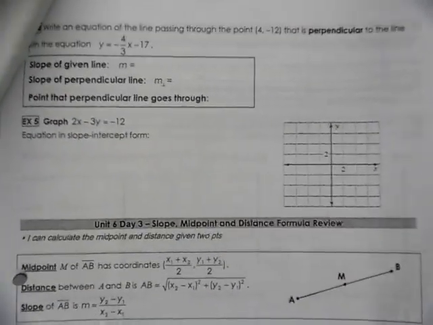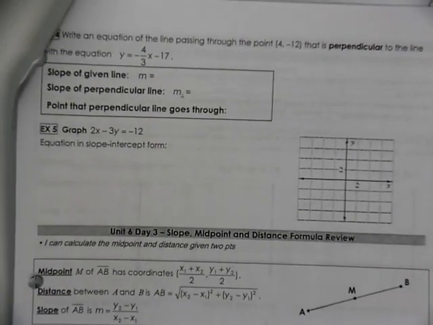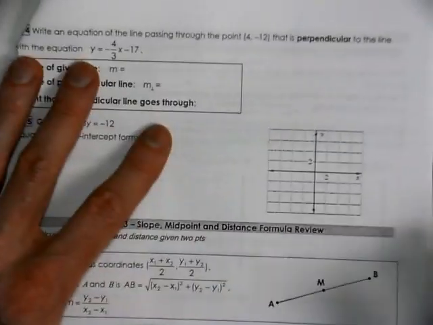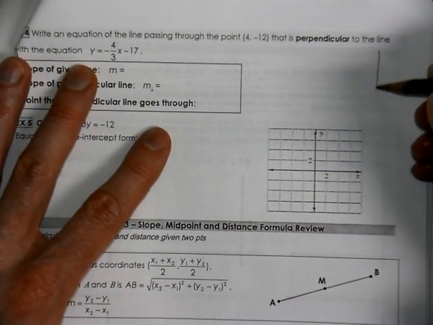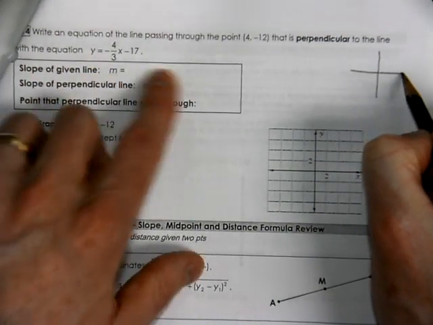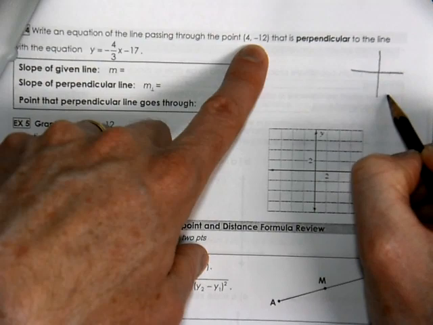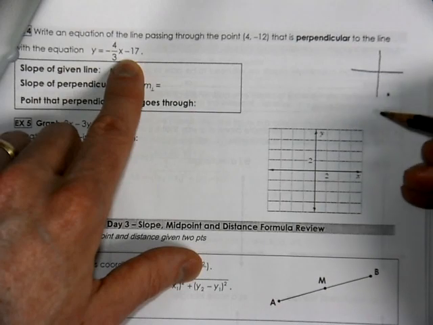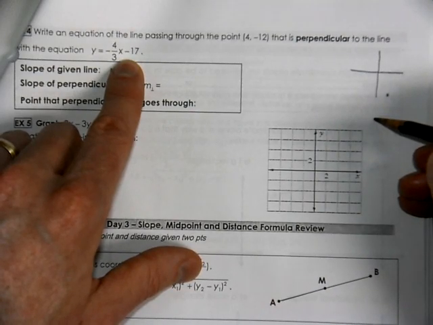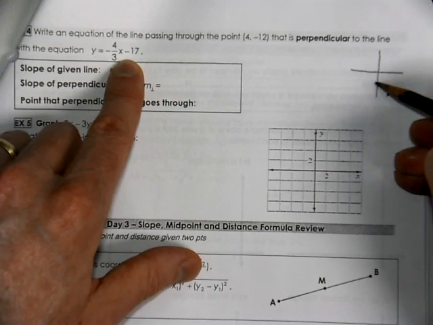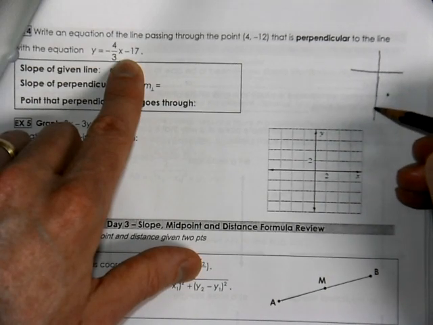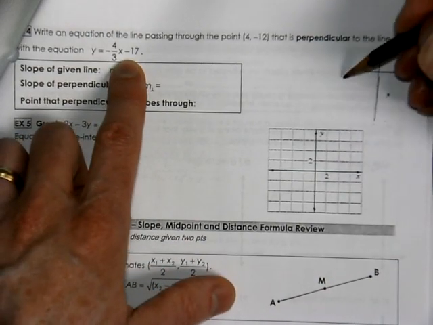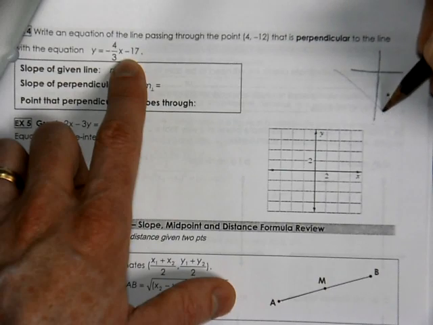Now we're going to do the same thing, but we're going to do it perpendicular. So let's make a quick little sketch of what this might look like. We have a point at 4, negative 12. Our line is at negative 17. That would be down even further. And it goes down 4 and over 3. Down 4 and over 3. So it's going to be something like that.